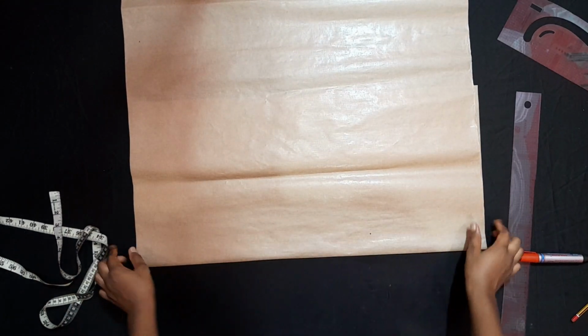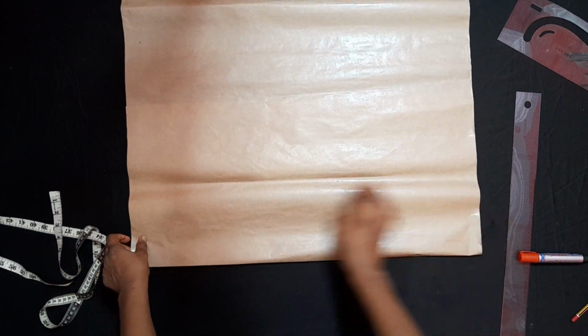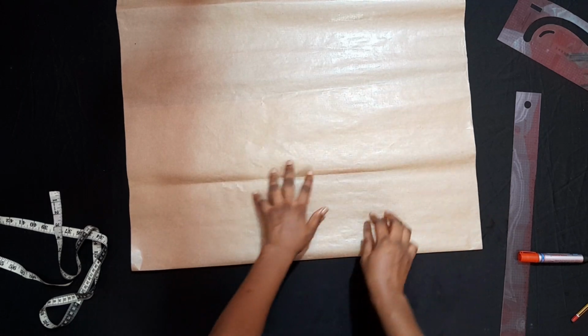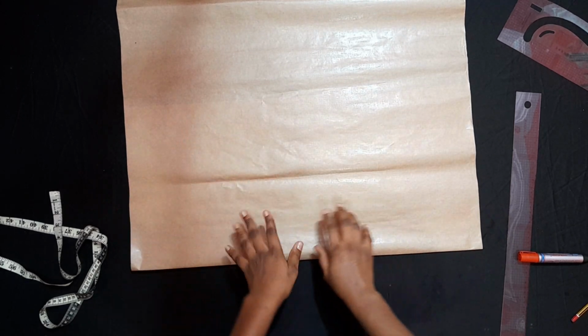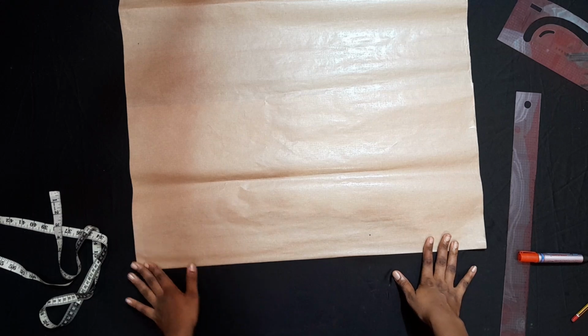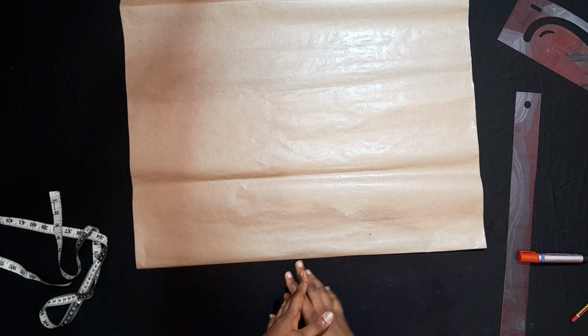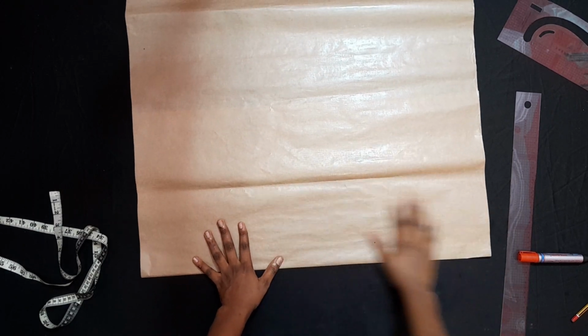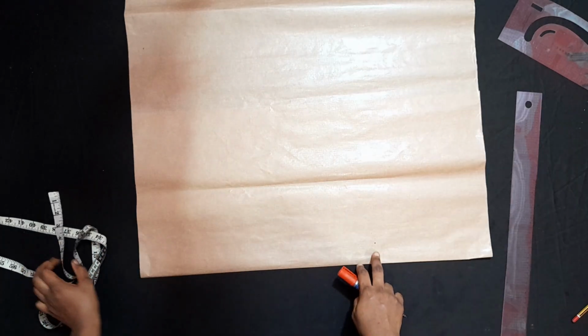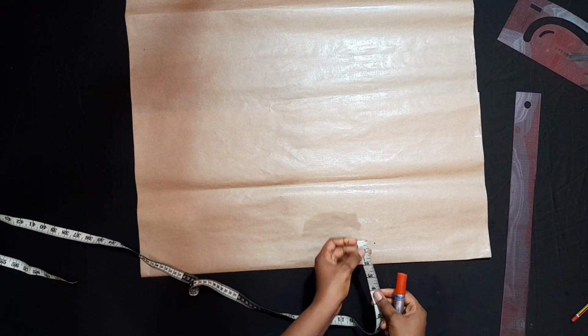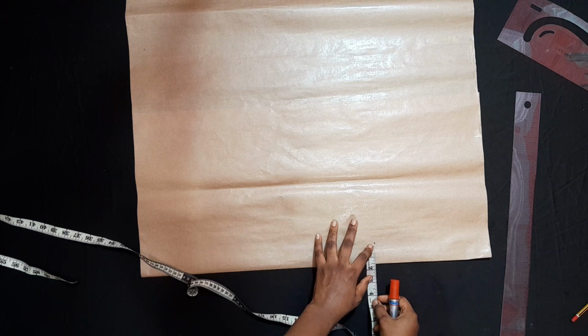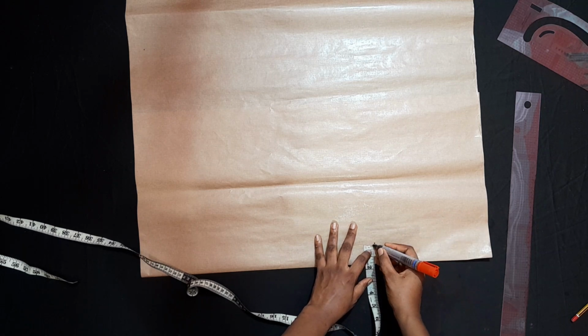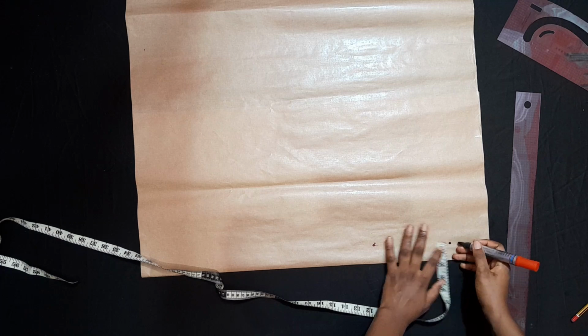It's basically the same pattern, but the difference is that for the back bodies, most clothing usually have a zipper or a corset loop or a button behind it. So for the back bodies, we usually create an allowance for that. So I'm just going to take 2 inches to 1.5 inches. I'm going to go with 1.5 inches for this back bodice allowance.